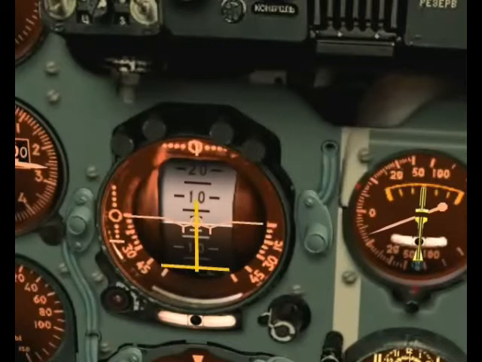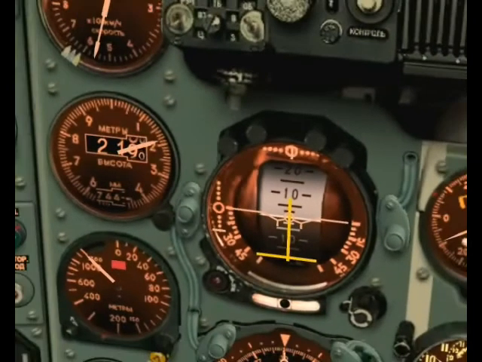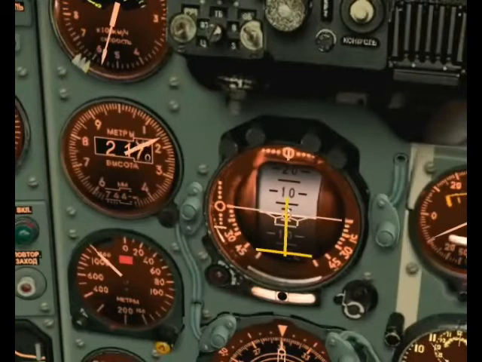Now we're slowly sinking down towards it. And at the same time, I'm taking care to make sure that the vertical needle on the ADI remains centered and the indicator at the top of the scale is centered in the circle.